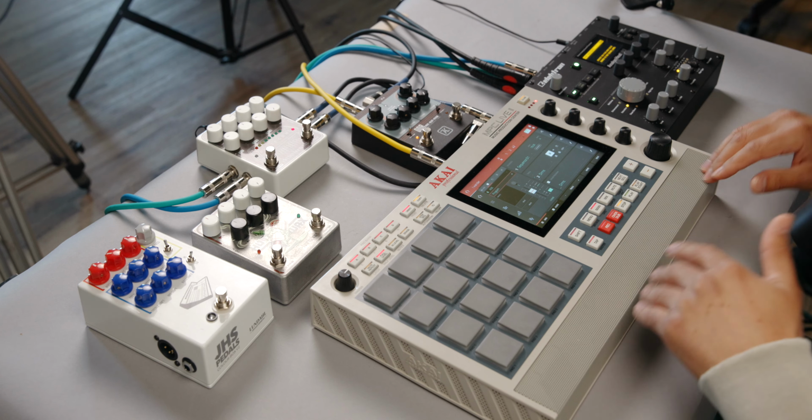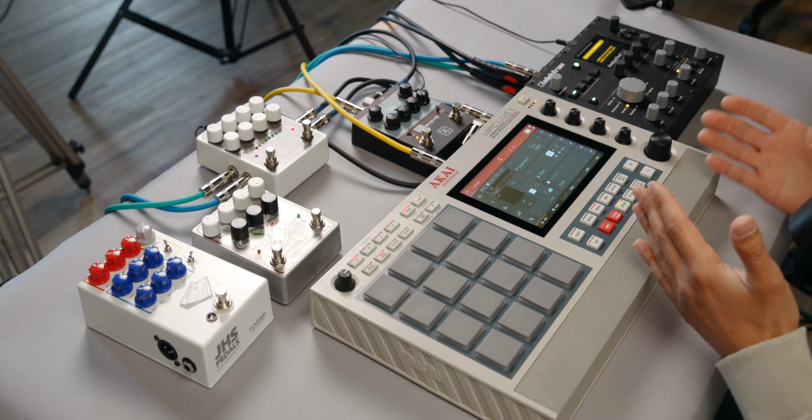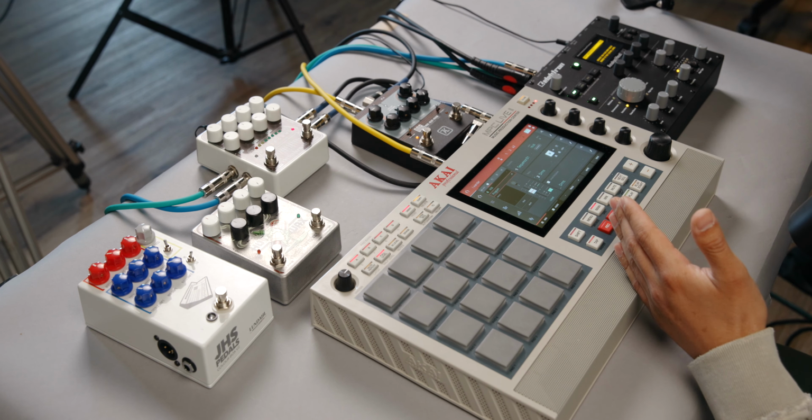And also, I am using the MPC Live Mark II because it gives me up to 6 different outputs, versus the MPC One, which is only 2 outputs. But you could plug in an interface and expand your outputs, but I don't have an interface to plug in here. So that's why we're sticking with the MPC Live.